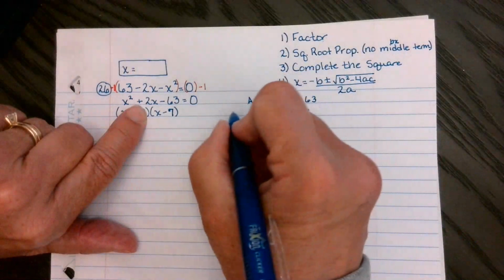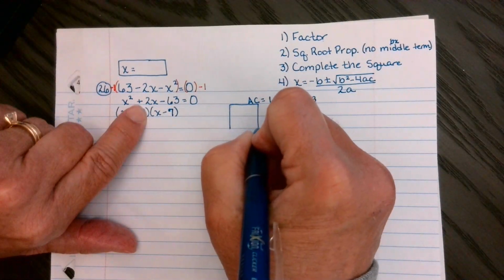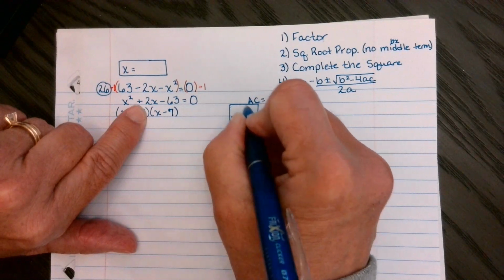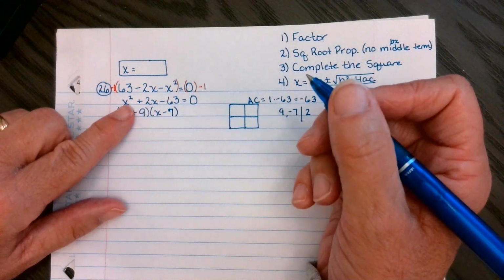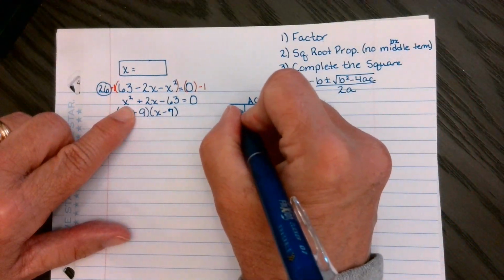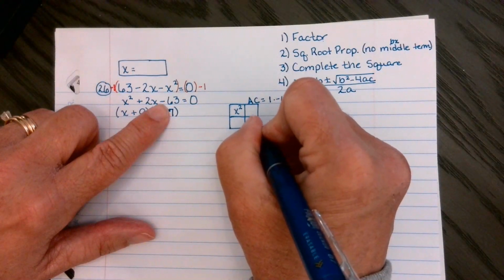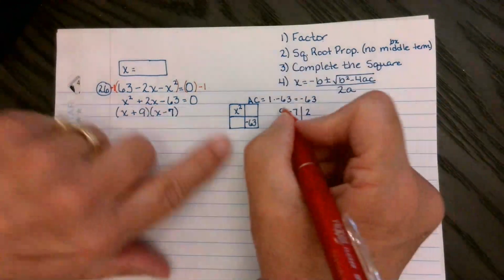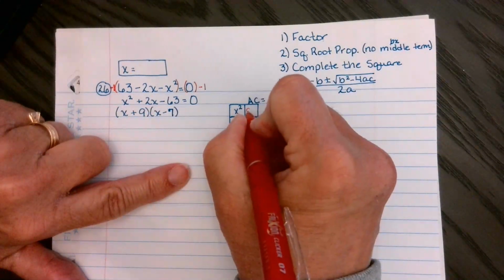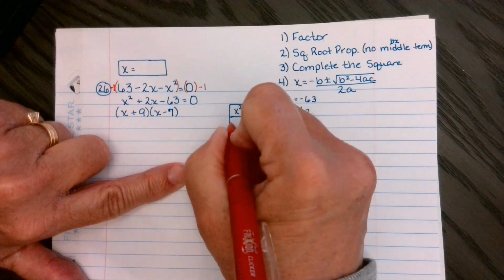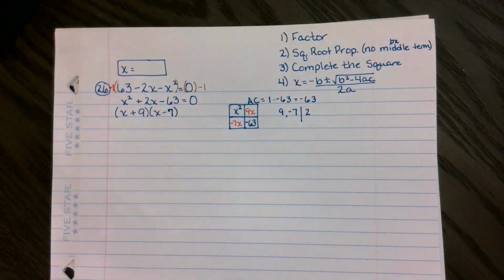Okay, so then we make our box. And thank you, Cole, for teaching me this, because I will teach it from here on out. I'm going to put my x squared here. I'm going to put my -63 here. In these two boxes is what I'm going to replace with the 9x and the -7x. And I don't care which one goes where. Okay, I'm just going to put it there.